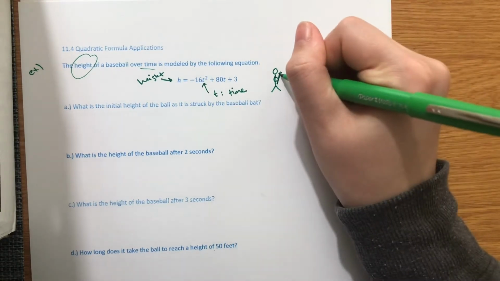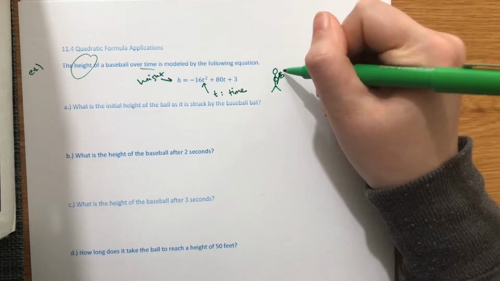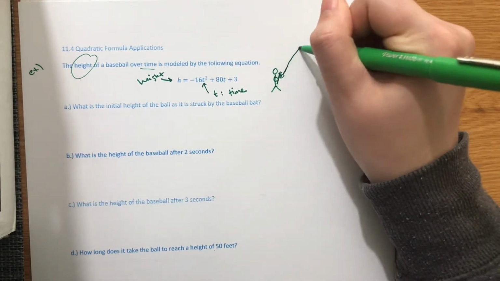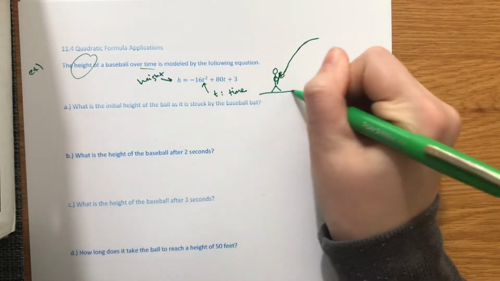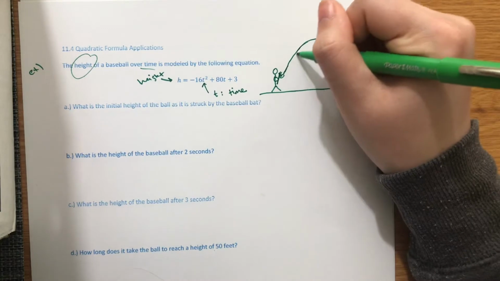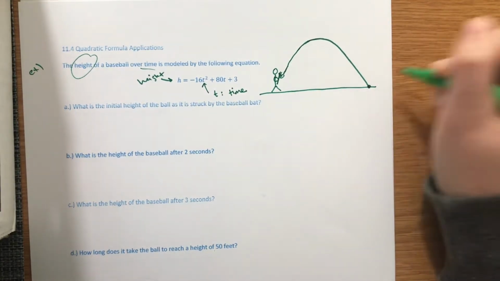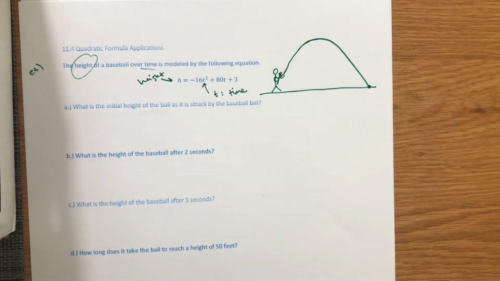And they're whacking the baseball. They got a hit. And so then the baseball is going to go up. And so here's the ground. The baseball is going to go up, and eventually, however hard you hit it, it hits the ground. Woo.